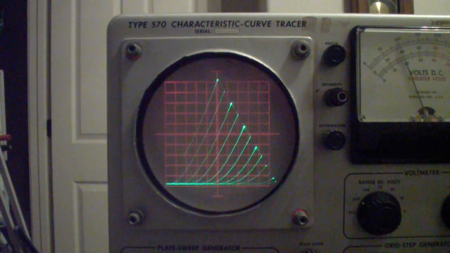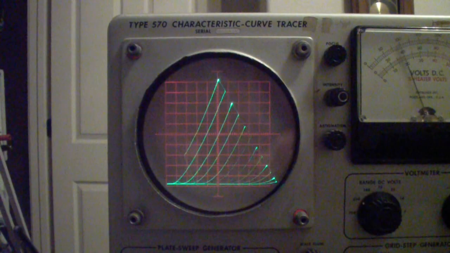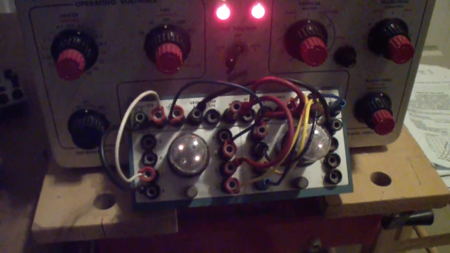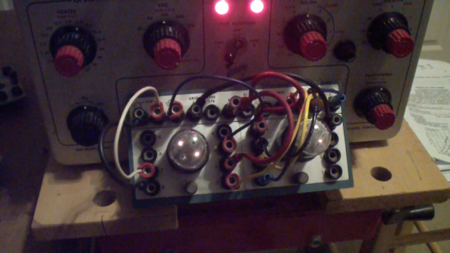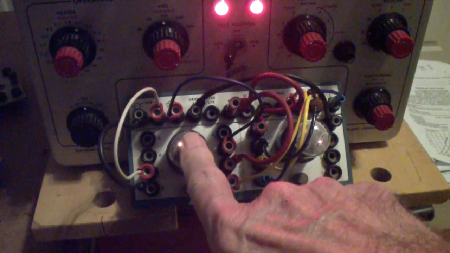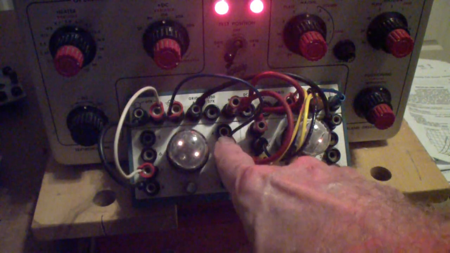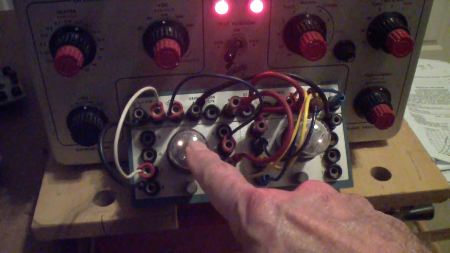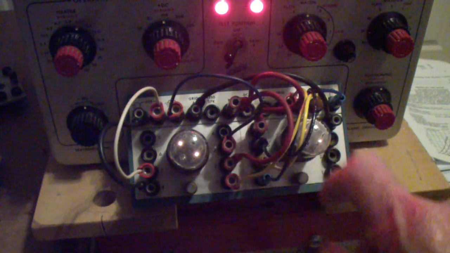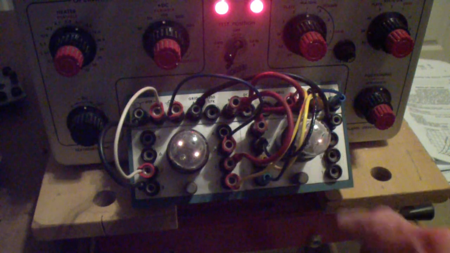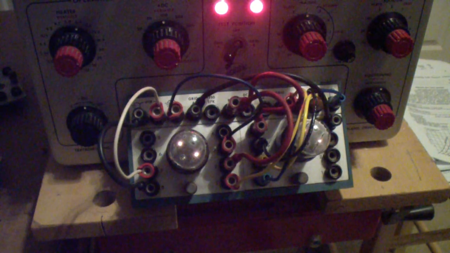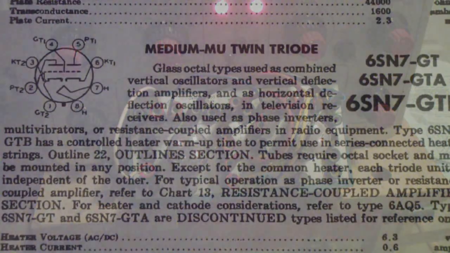Let me explain that in just a second, but before I do, let me show you what's actually happening down here on the test panel. You see we have two 6SN7s, this one and this one, and we are wired up to one section of this tube and one section of this tube. So that's what you're seeing. So let me show you on the tube diagram what's going on as well.